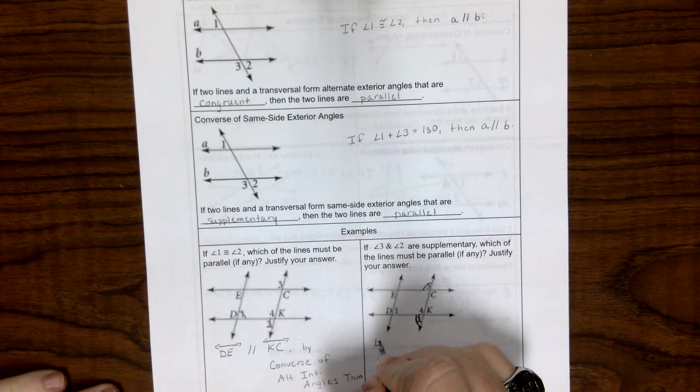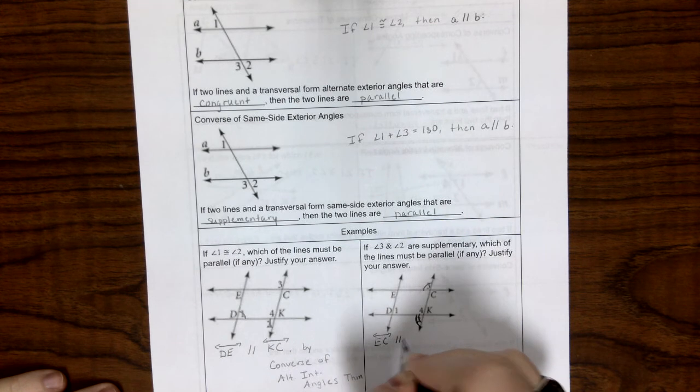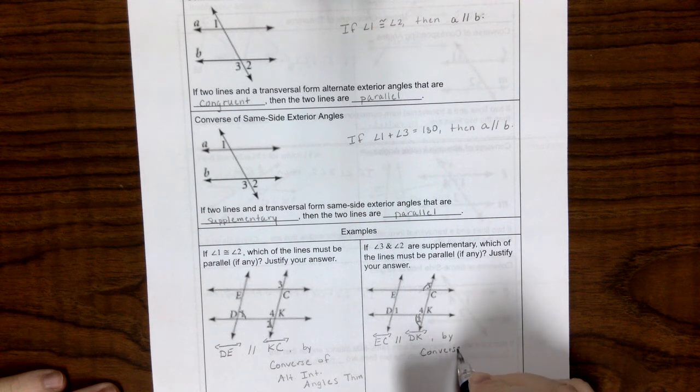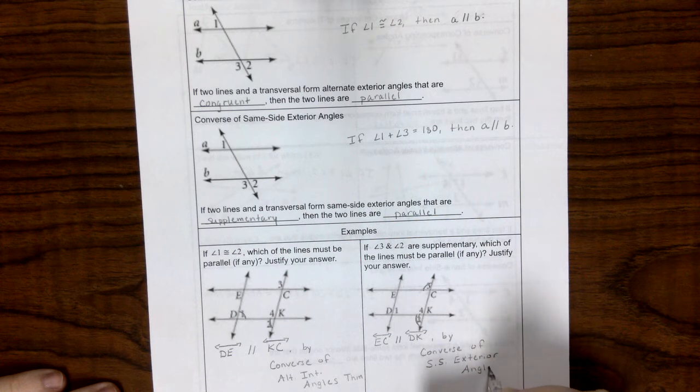So we'll say that EC is parallel to DK by the converse of same side exterior angles theorem.